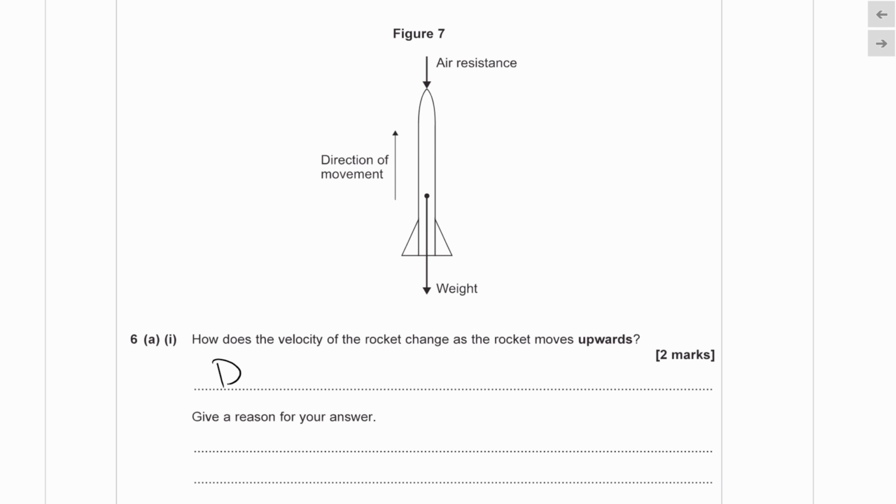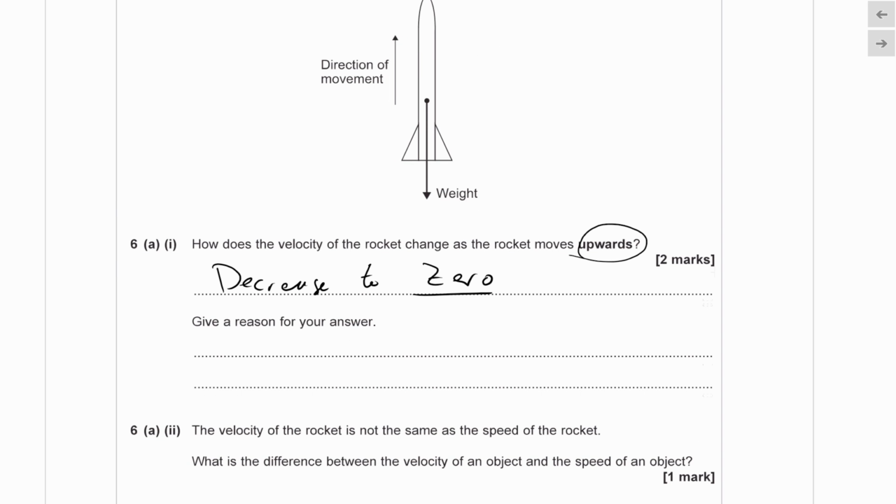So how does the velocity of the rocket change as it moves upwards? It will decrease to 0. Now it will carry on after that, but it's asking us as it moves upwards, because eventually it's going to move downwards. Now it says give a reason for the answer.